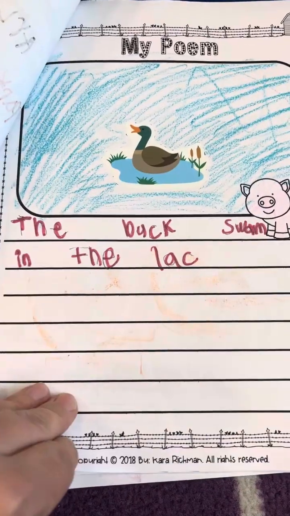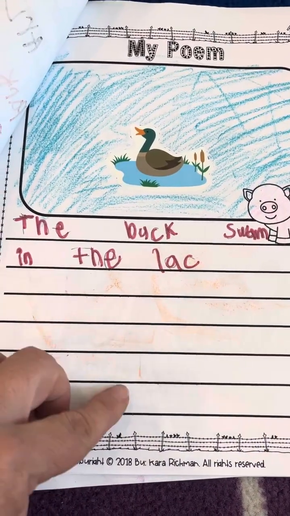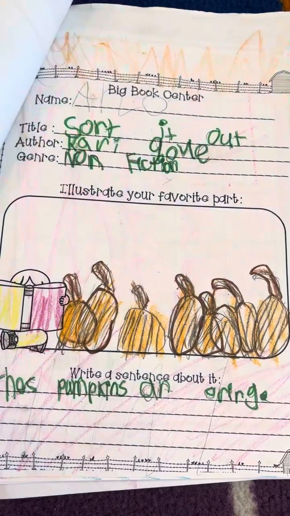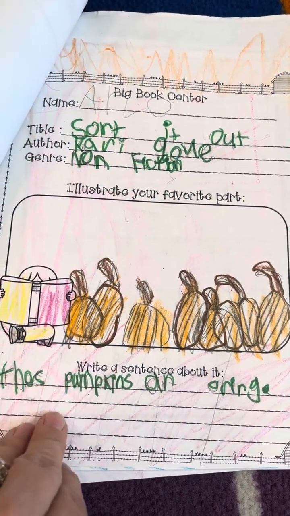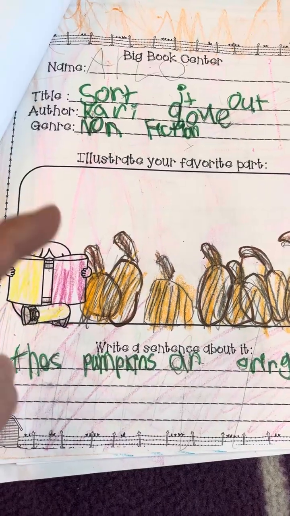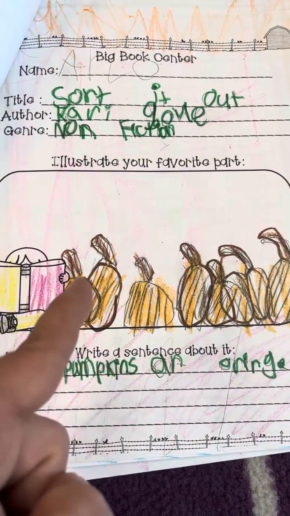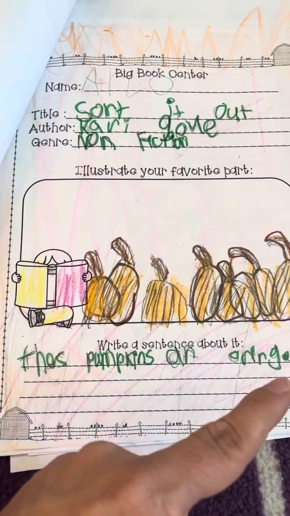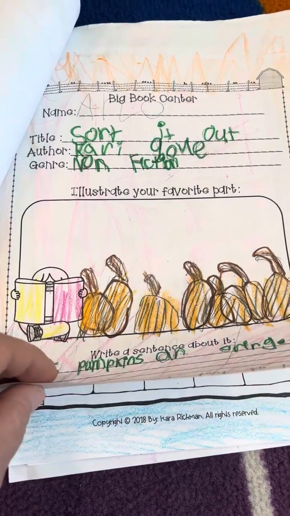Oh, here's another writing center template for my poem. She wrote a poem about a duck for the writing center. This is the Big Book Center. So they write the title, the author, the genre of the big book that they chose. They write it, they color a picture of it, their favorite part, and then they write the sentence about their picture.